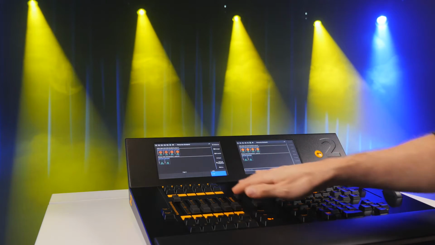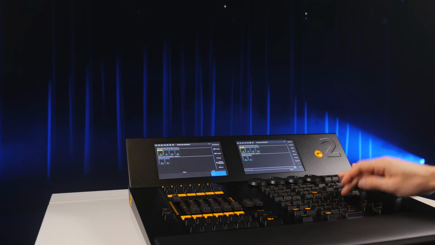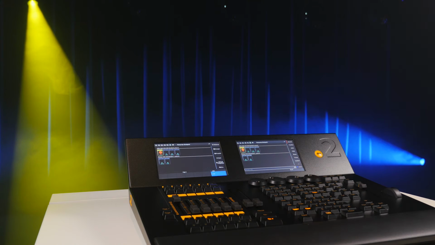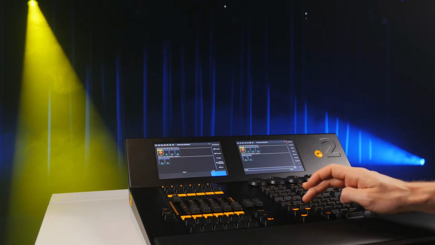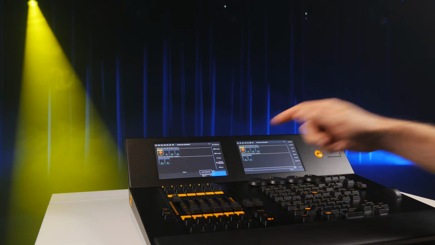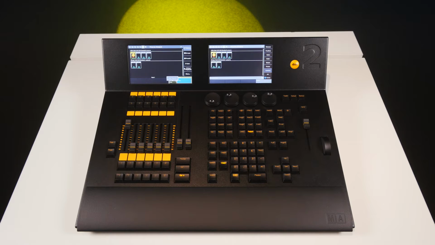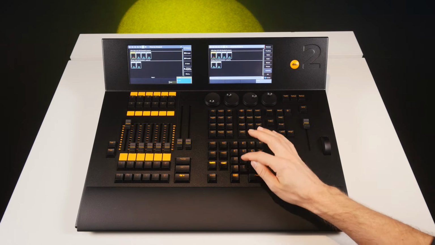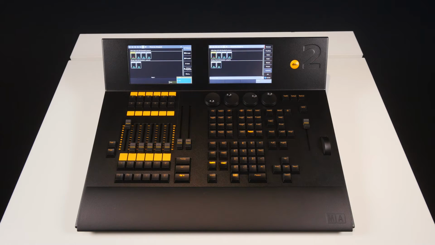Alright, let's start by selecting our first fixture and raising its dimmer to full. Now we'll store this into one of our executor faders by pressing the Store key, followed by a button below our next free fader. Now turn this fixture off again by pressing the Point key twice. This is a useful shortcut to set a fixture to 0.